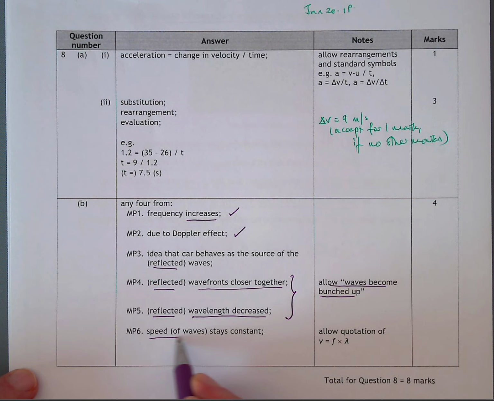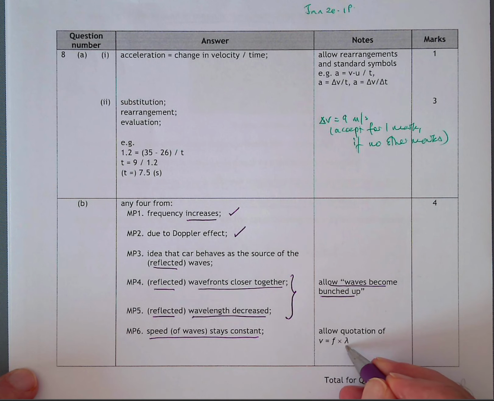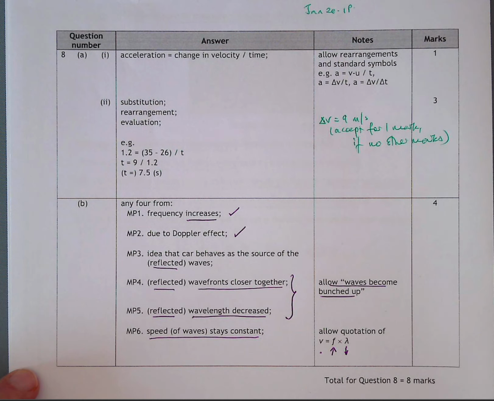Now the speed of the wave stays constant, so if the wavelength decreases, that means the frequency must increase, because the speed is constant for the type of wave. Okay, so these are the marking points that you need to put in. So if you're my students and you didn't manage to get many of these marks, try to copy down this term and go back to the textbook and read how they've explained it with the diagram.